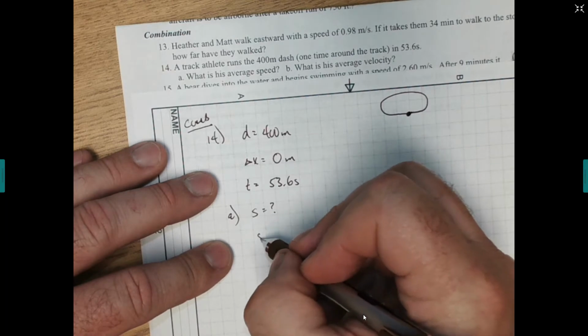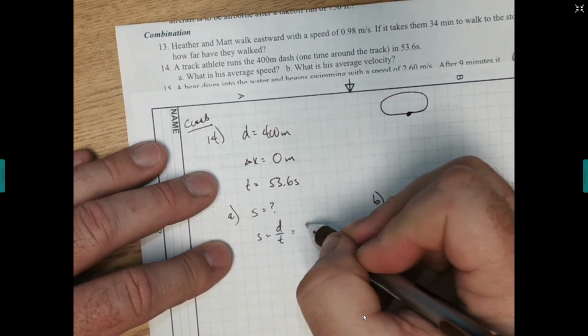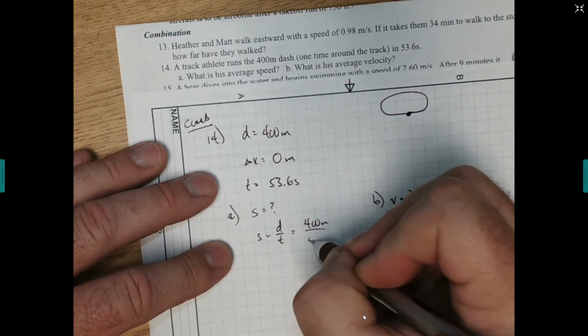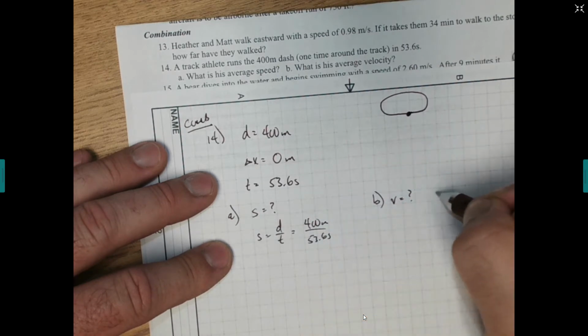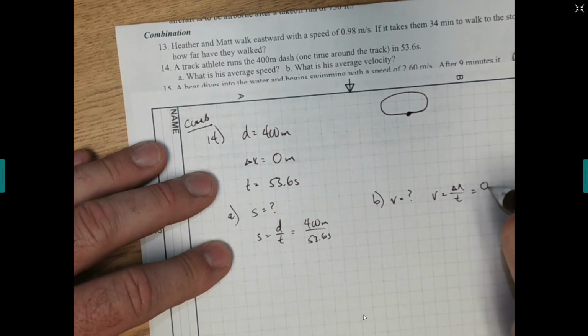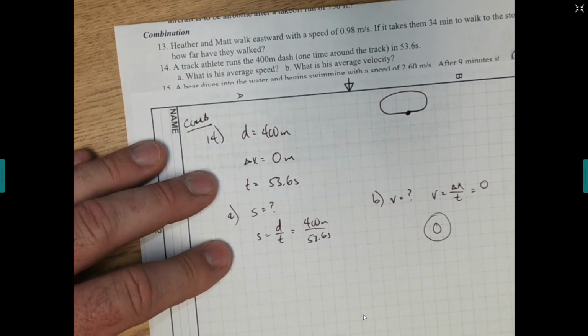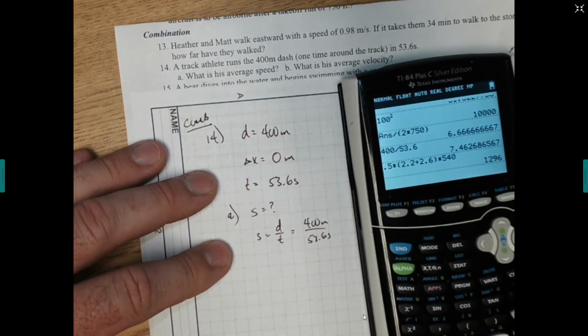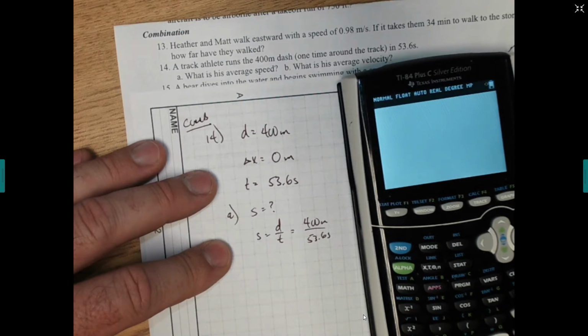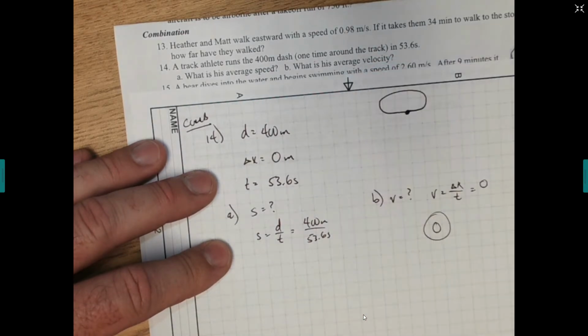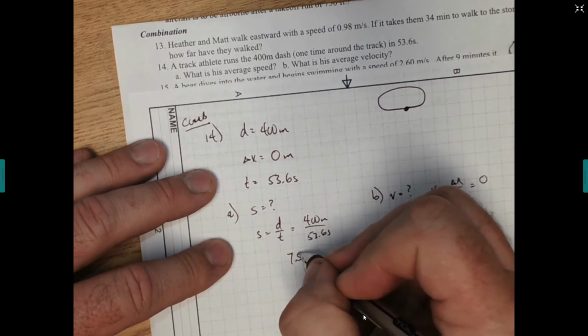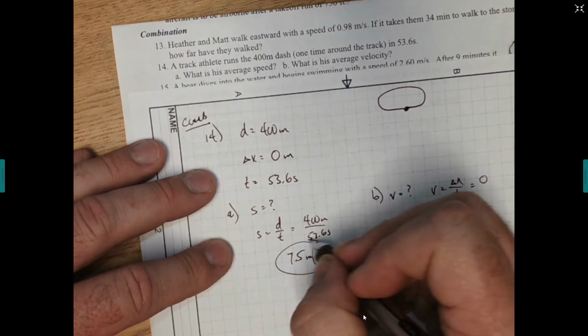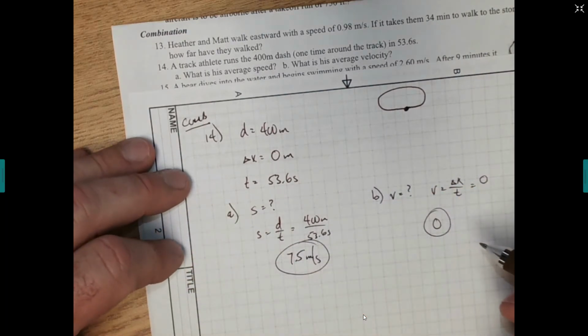So speed is equal to distance over time. So it's my 400 meters over my 53.6 seconds. Velocity is equal to displacement over time, so that's just equal to 0 over whatever. So 0. And on this first one, we have 400 divided by 53.6, and we get 7.5. So you can see how speed is different than velocity.